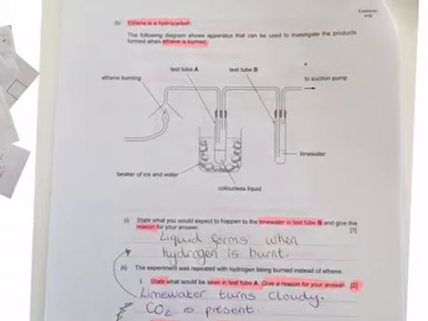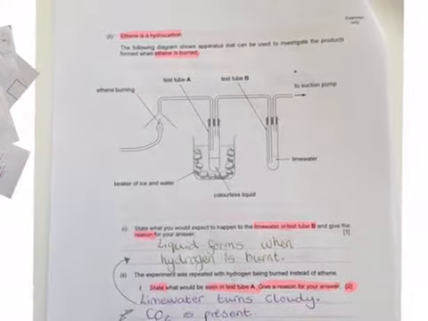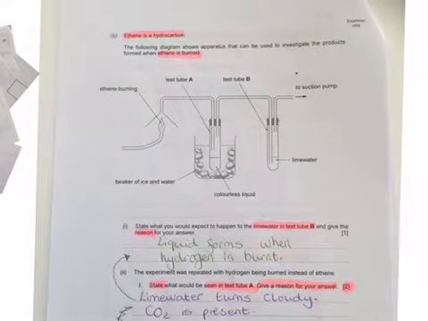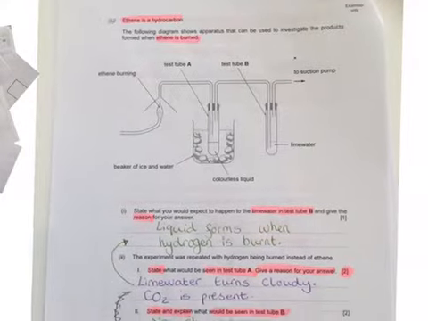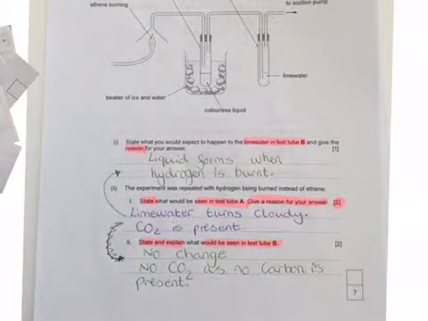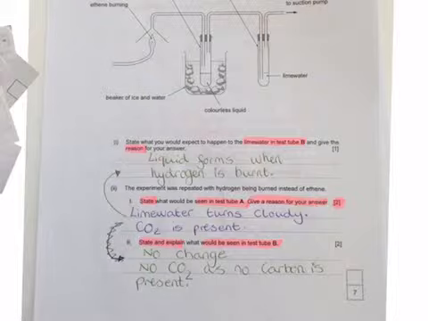Moving on to the second part of this question. Ethene is a hydrocarbon. The following diagram represents the apparatus that can be used to investigate the products when ethene is burnt. State what would happen to the lime water in test tube B and give a reason for your answer. I actually wrote this in the wrong box, unfortunately. So lime water will turn cloudy as CO2 is present. As soon as you see a lime water question, the likelihood is they're going to ask you about what it does in the presence of carbon dioxide.